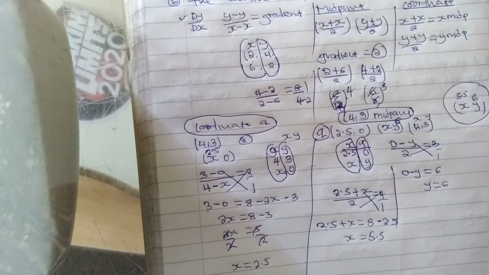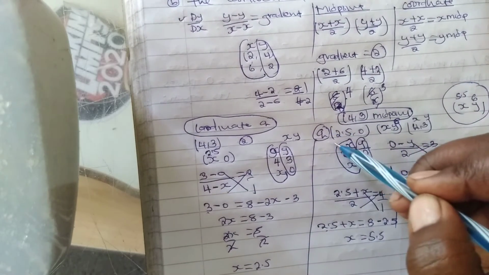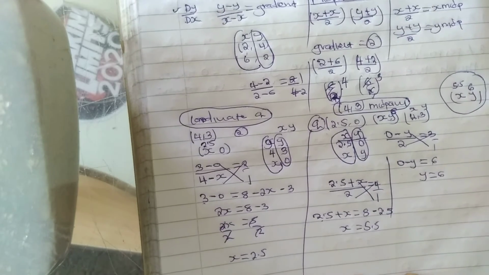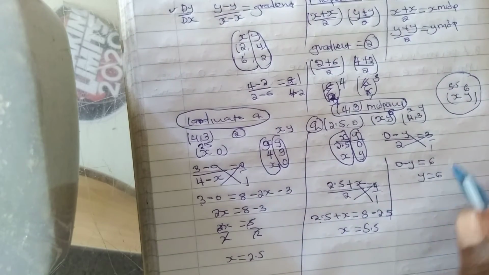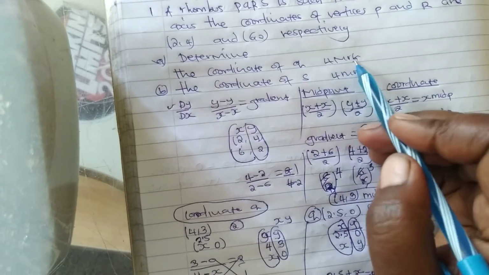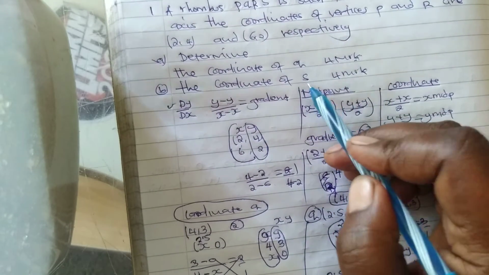So our Q we got is this one. The question is this: Q is 4 marks, S is 4 marks.